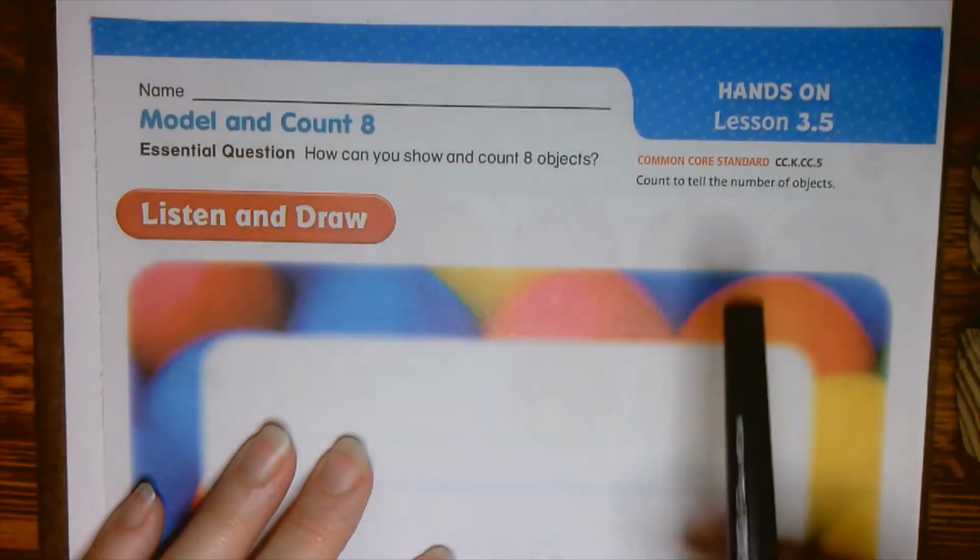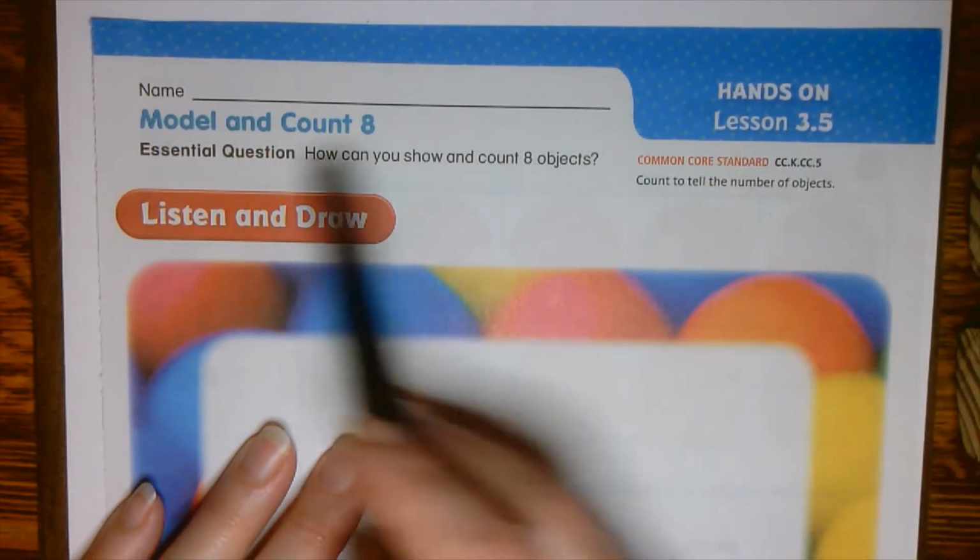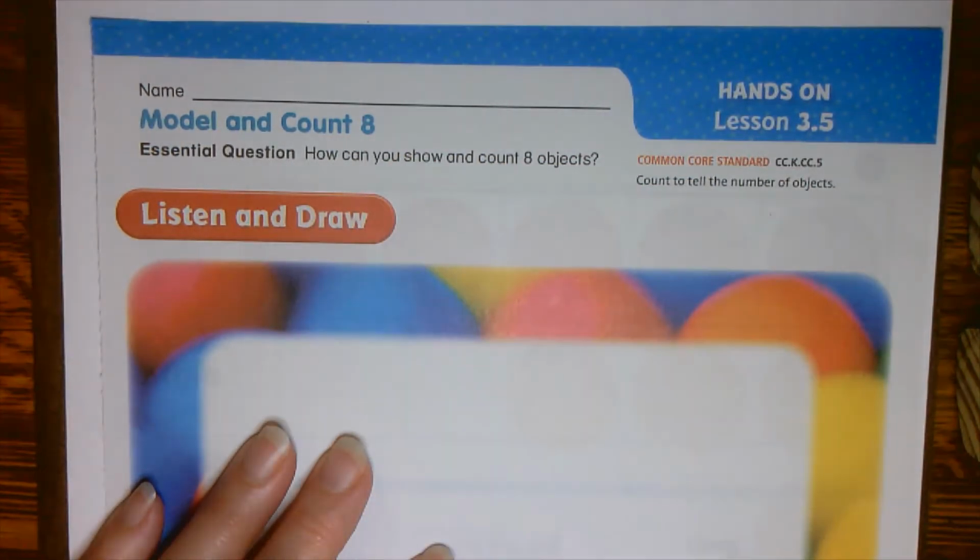Kindergartners, we are working with 8 today. You need a pencil, an eraser, your book, and your counters. Kindergartners, lesson 3.5, model and count 8.